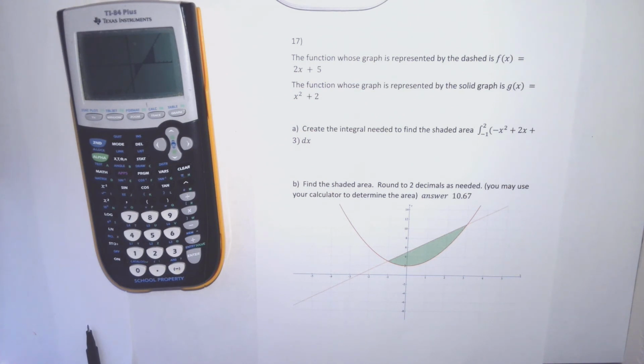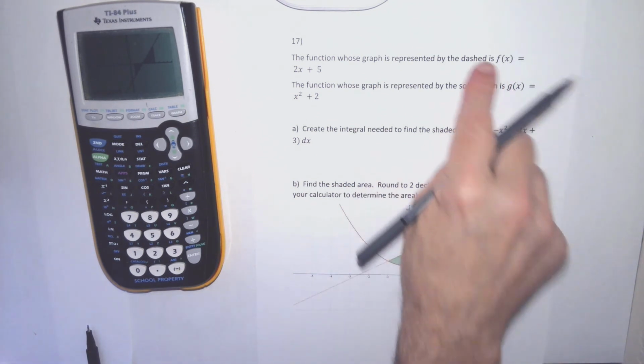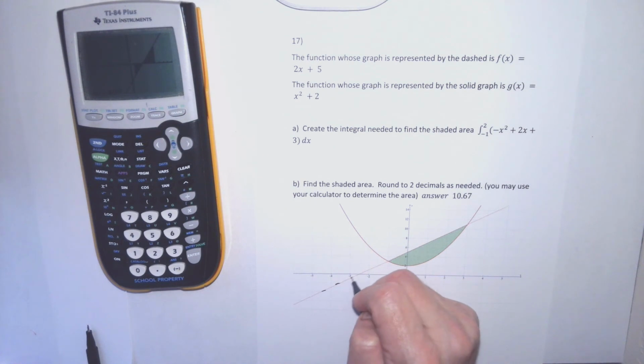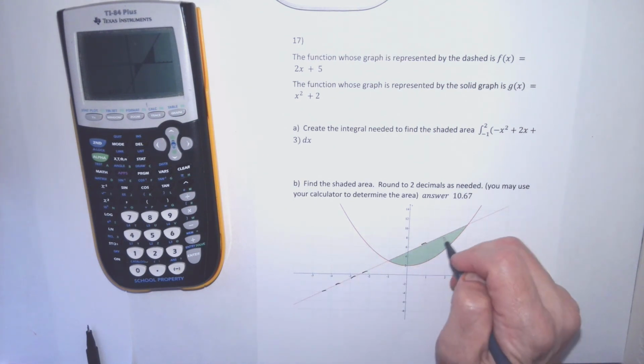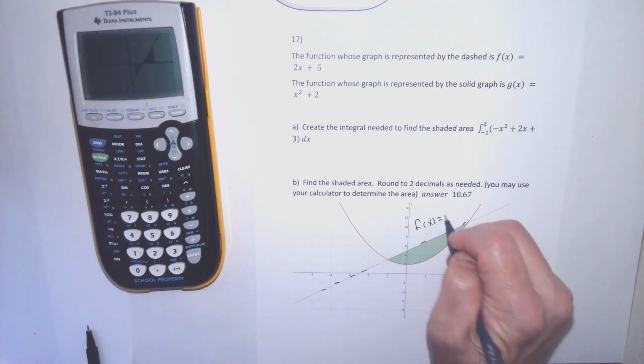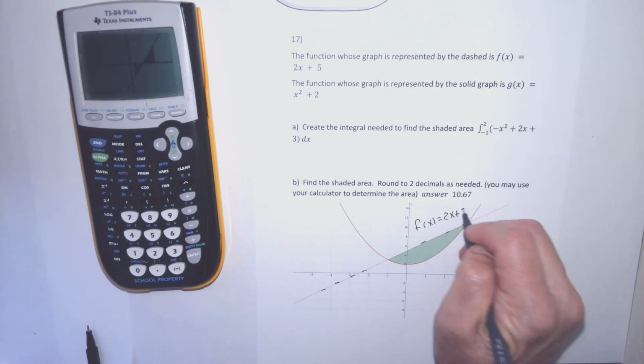I think this is the 5-6 kind of problem. So for this problem, this is the one where you're allowed to use your calculator. In 5-6, we did everything calculator, and I'm going to give you the picture. So I gave you a picture of f of x, which is a dashed line, and it's hard to tell that this line is dashed, but this is f of x. It's the line f of x equals 2x plus 5.